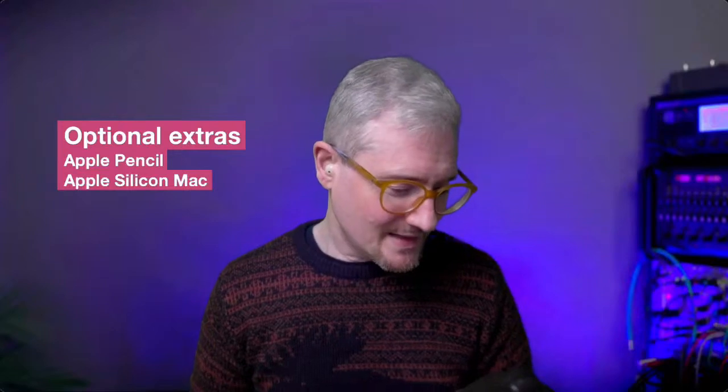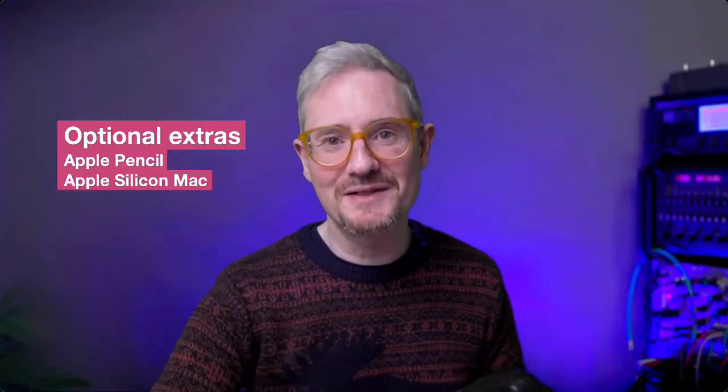Like an Apple Pencil is going to let you draw a lot more accurately. An Apple Silicon Mac, the performance is just really good for this video stuff, and there's no fan noise that will sort of ruin your audio if you're not careful.